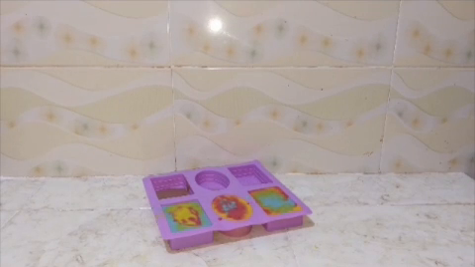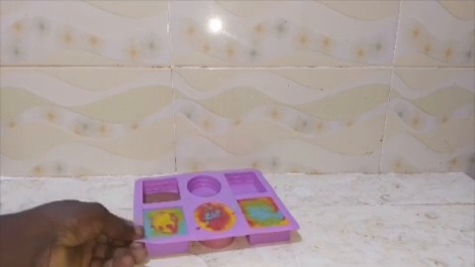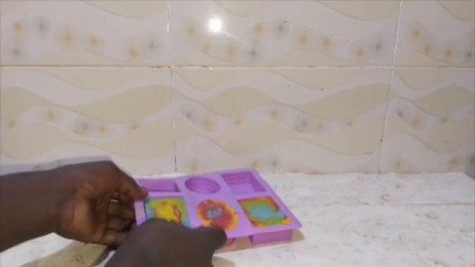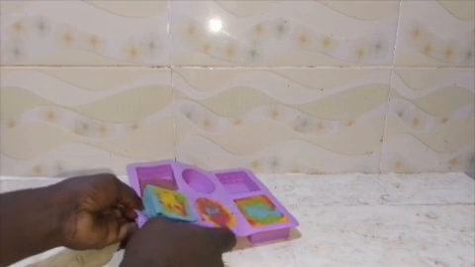After 6 hours, we are about to unmold our soap. You can see the different colors. Note that you can make any type of swirl soap that you like. You can choose to stir it together slowly so that the colors blend and make a different type of shape, but I just leave it like this because this is how I want it.